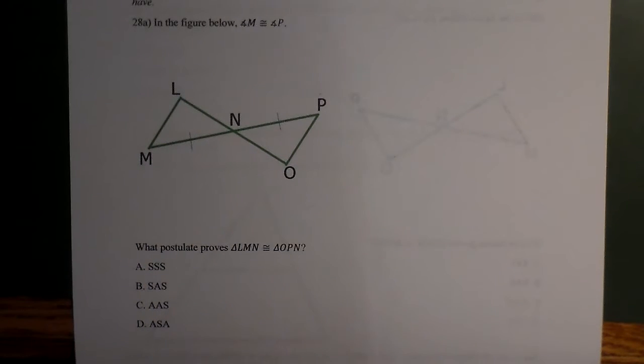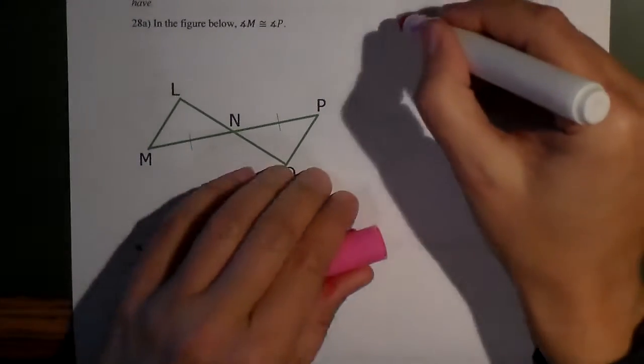Okay, so now we're looking at congruent triangles. Remember, there are 5 ways you can determine triangles are congruent. We're just trying to determine if the 2 triangles are the same size and the same shape. That's what congruent means. So if 2 triangles are the same size and same shape, that means all 3 angles and all 3 sides are exactly the same. Let me draw you a picture.